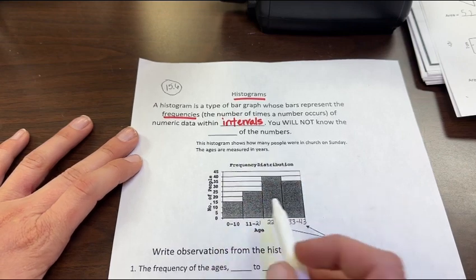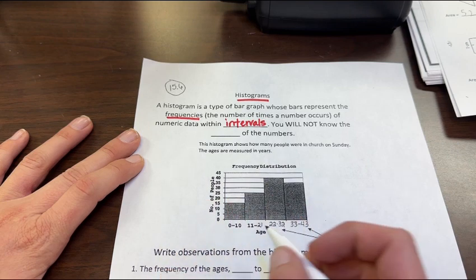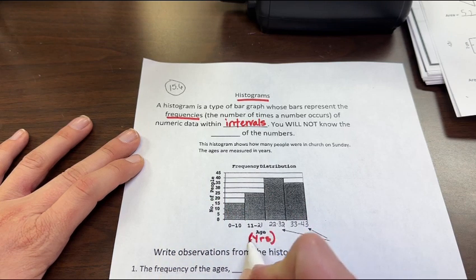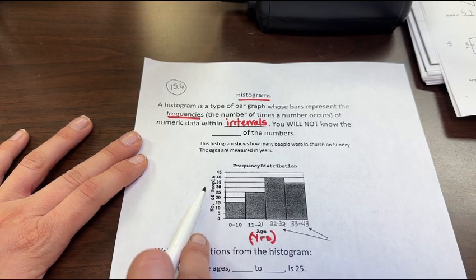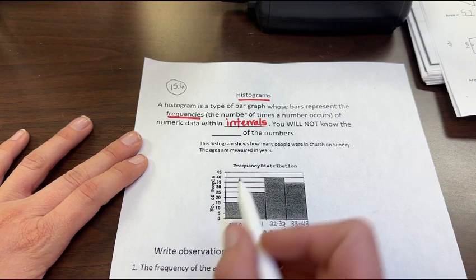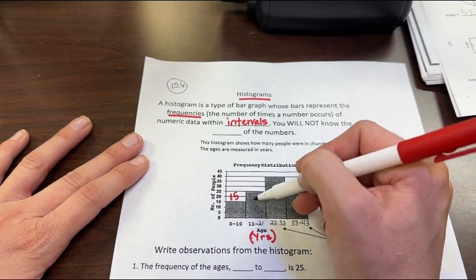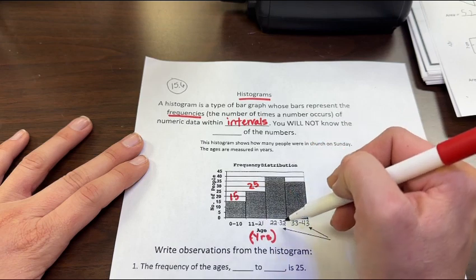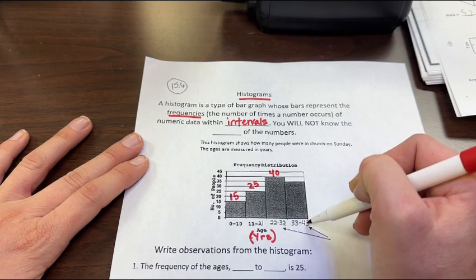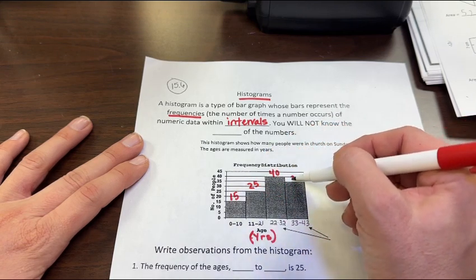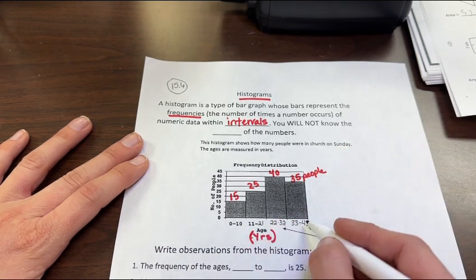This is a histogram. This histogram shows how many people were in church on Sunday. So the ages are measured in years. Okay, so these are years. So 0 to 10 years. The amount of people in church that are 0 to 10 years old is going to be 15. The amount of people in church that are 11 to 21 years old is 25. Here, 22 to 32-year-olds, there's going to be 40 of those people. And then 33 to 43, there's going to be 35 people. So these are people, and these down here are years, okay?